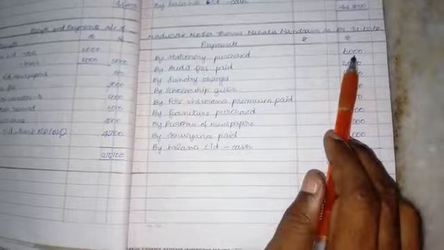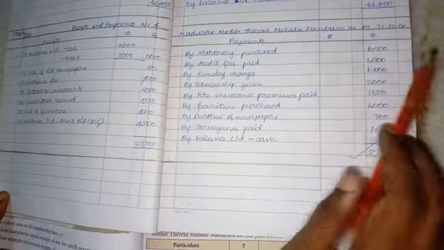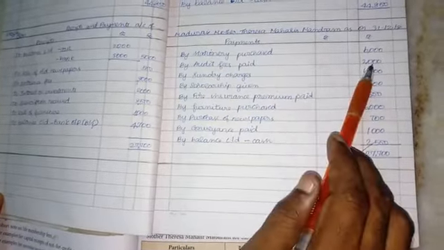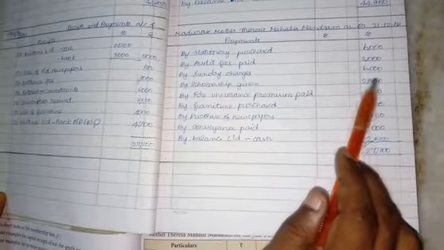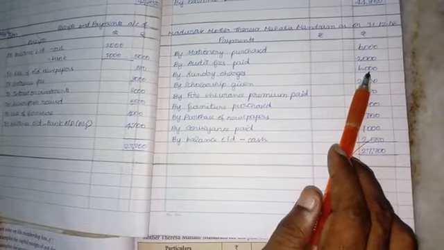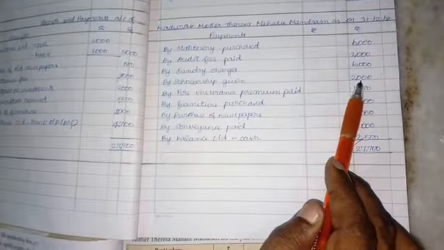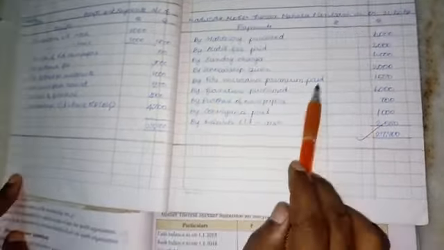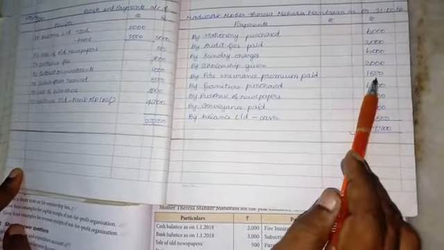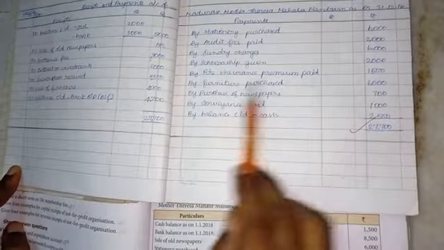stationery purchased, revenue expenditure, so payment side. Audit fees, revenue expenditure, payment side. Sundry charges, revenue expenditure, payment side. Scholarship given 2,000, revenue expenditure, payment side. Fire insurance premium paid 1,500, revenue expenditure, payment side.